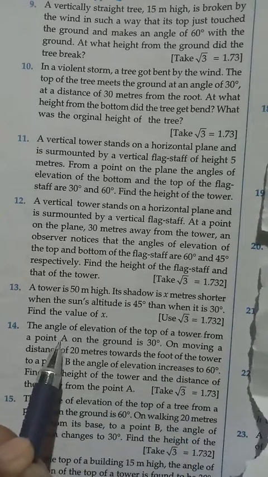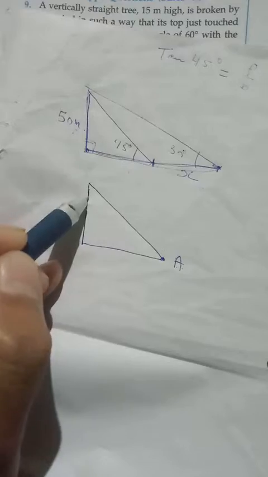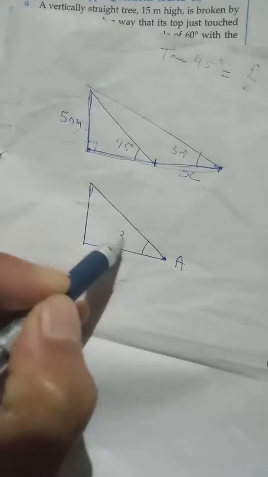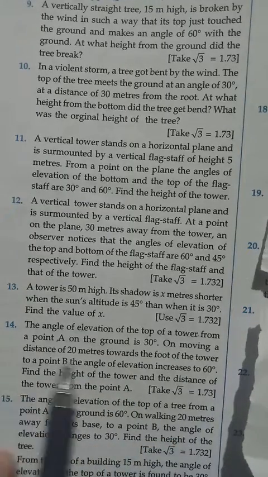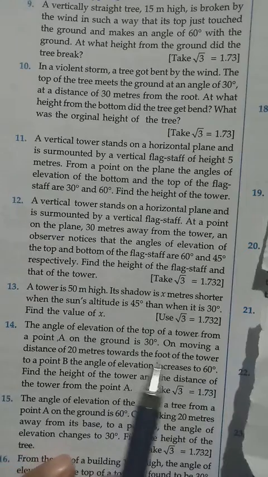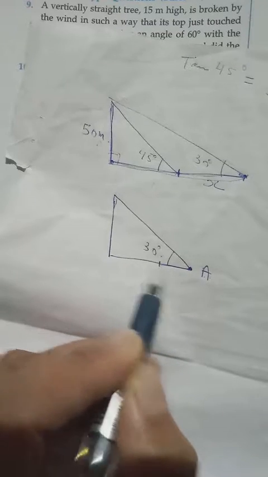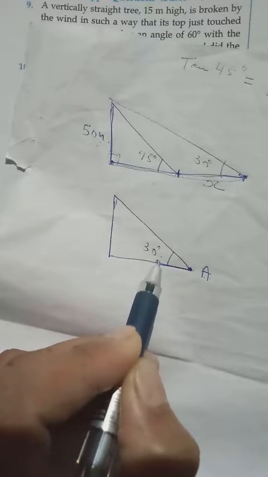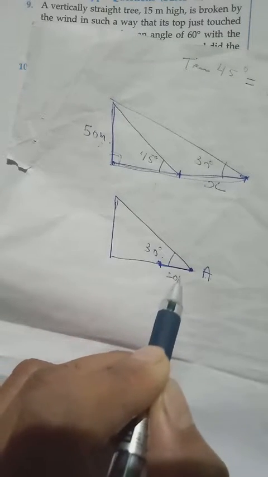Okay, then from a point A, angle of elevation means when we look up to the tower, we find that the angle is 30 degrees. Then what else do we have? On moving a distance of 20 meters towards the foot of the tower. So that means from this point A, we are moving nearer to the tower now. We have a second point. The distance from here to here is given to be 20 meters.